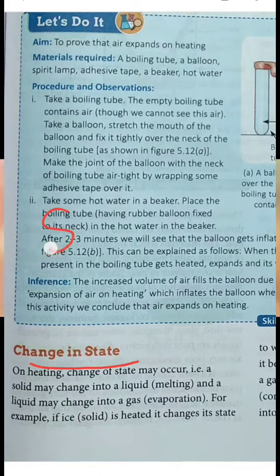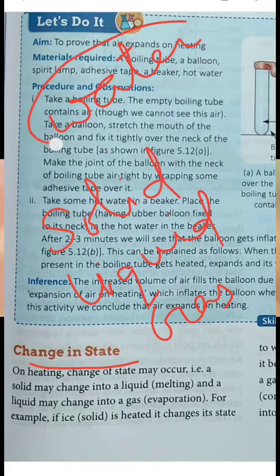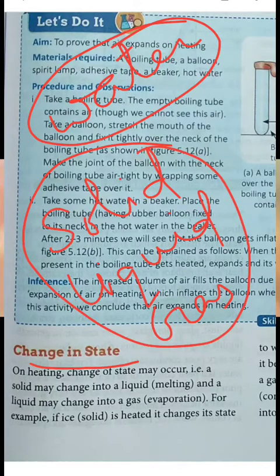As we have studied, there are three states of matter, that is solid, liquid, and the third state is gas. And we all know that water is the material which exists in all these three states. When we provide heat energy to this water, it will change its state from solid to liquid and gas.